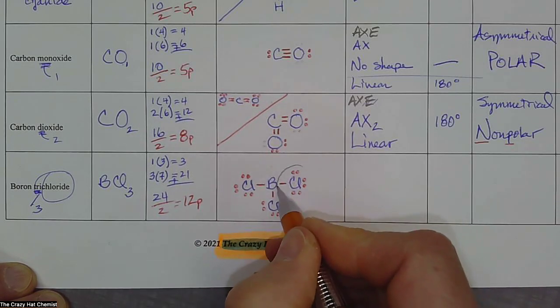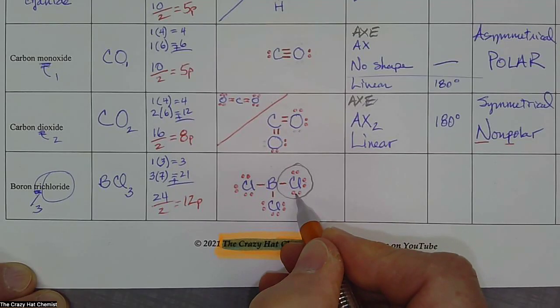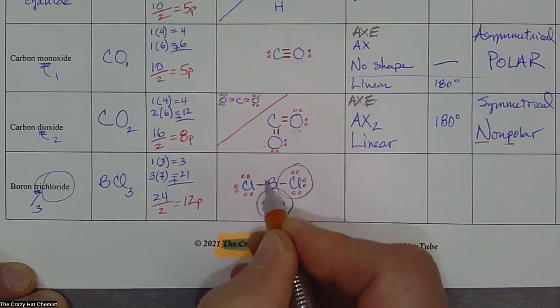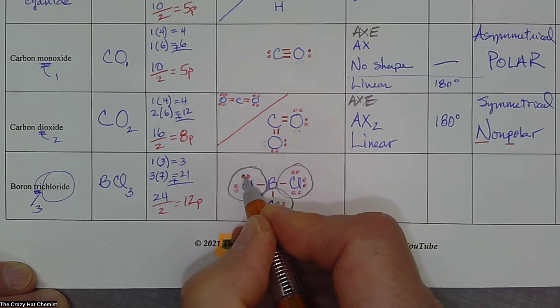I'm going to circle this chlorine. That has 2, 4, 6, 8. That's an octet. I'm going to circle this 6 o'clock chlorine. 2, 4, 6, 8. That's an octet. I'm going to circle this 9 o'clock chlorine. That's 2, 4, 6, 8.